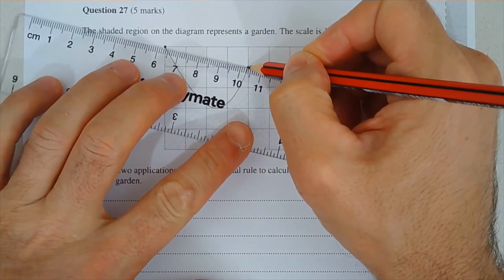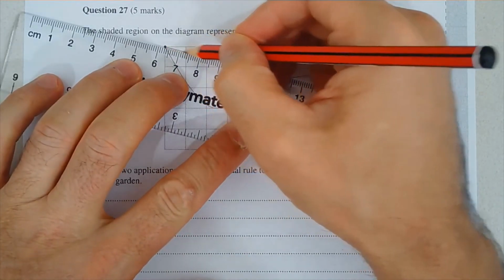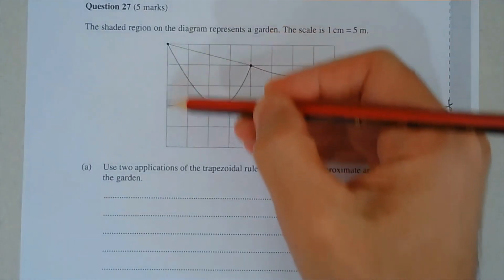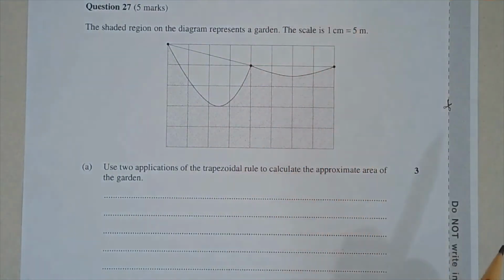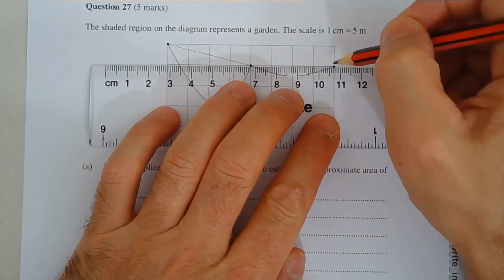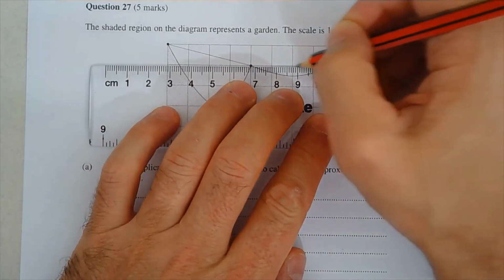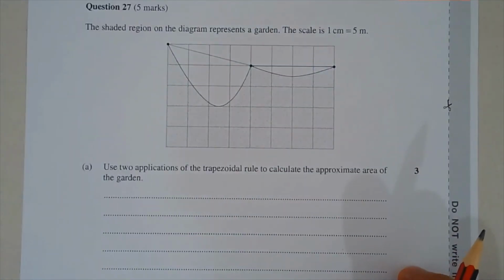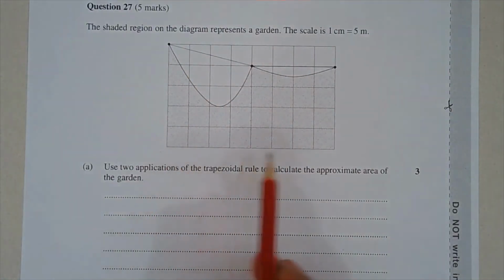So first I'm just going to draw it in lightly. This is the first trapezium there. Then we're going to draw in the second trapezium. The second trapezium doesn't actually look like a trapezium. It looks like a rectangle, in fact. Here we go. So the 2 trapeziums have equal height.